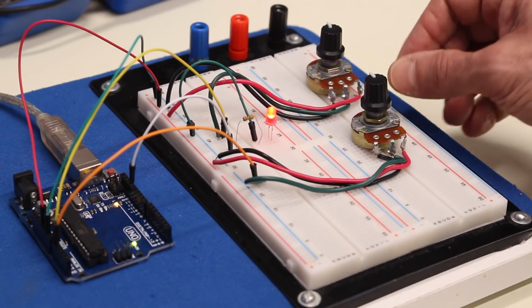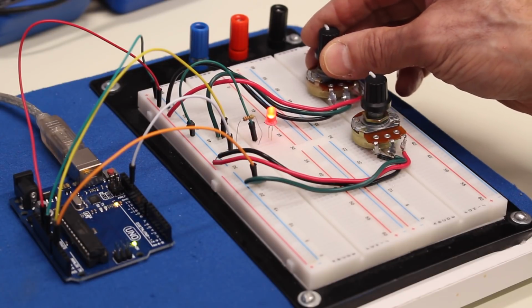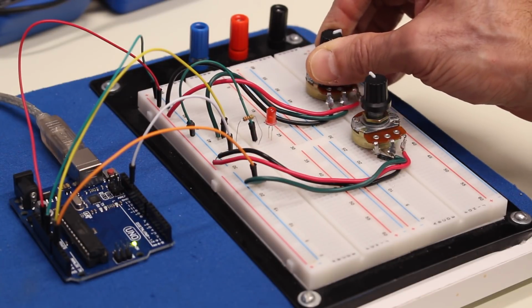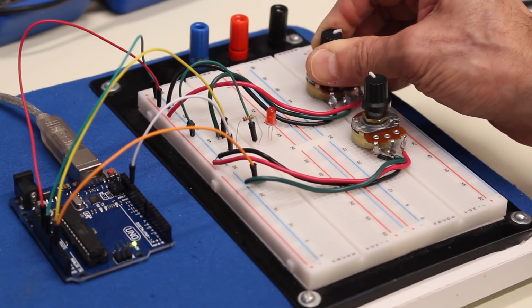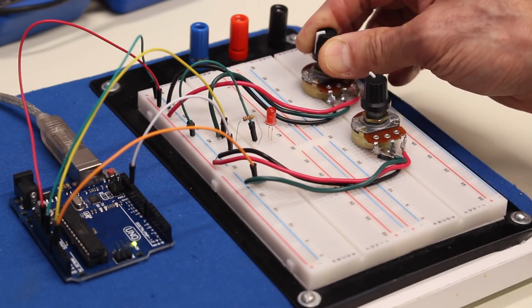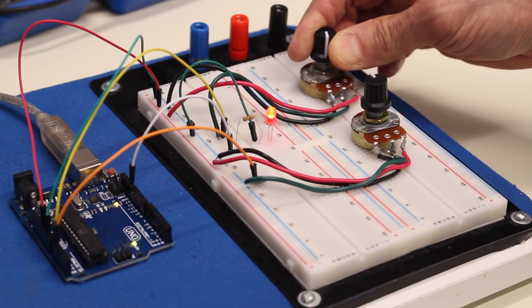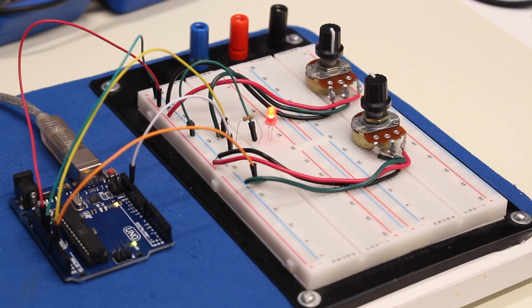Okay, it's been deployed, and now you can see this is in the mid position. It's blinking quite slowly. And as I move it up, it goes even slower because this is the 4 seconds. When I move it down to the other end, it blinks very fast, but I can still see the blink. So it's a good range.